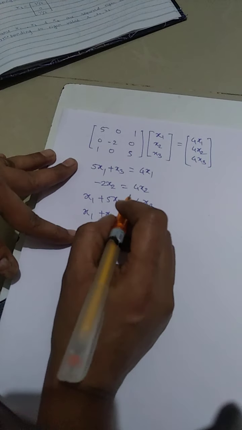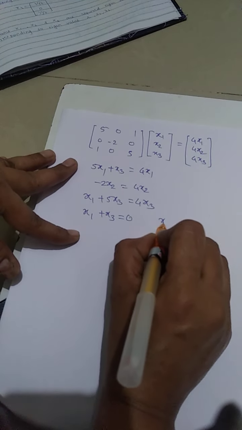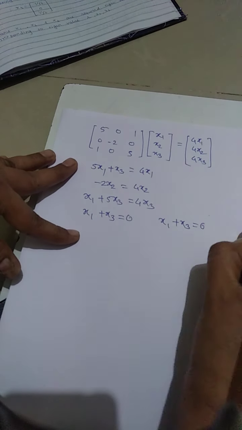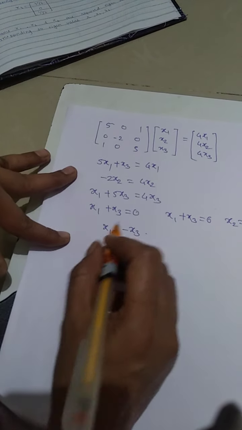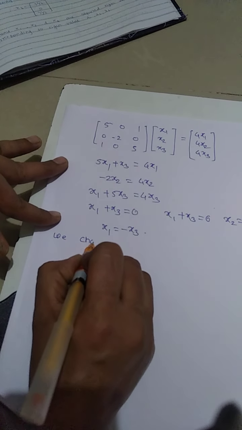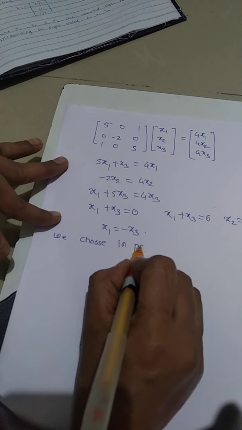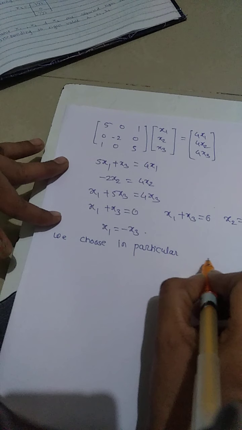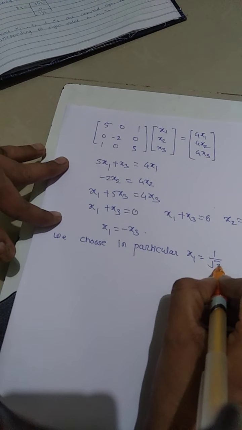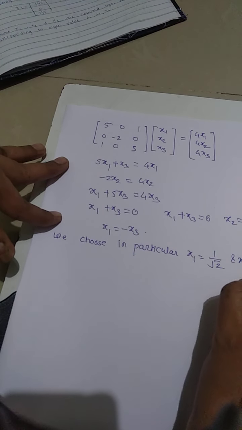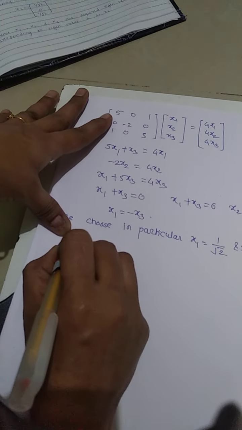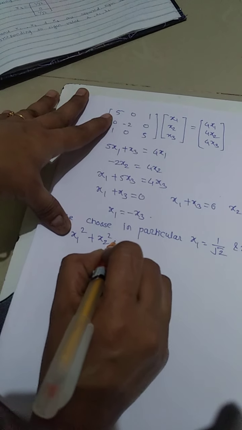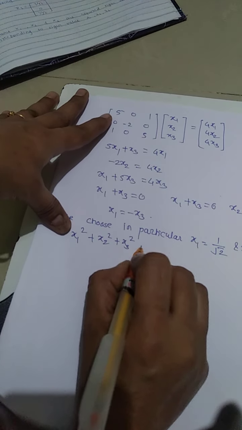x1 plus x3 is equal to 0, and -2x2 is equal to 4x2 means x2 is equal to 0. x1 is equal to minus x3, and we choose in particular the value of x1 is equal to 1 upon under root 2, and x3 is equal to minus 1 upon under root 2, and we get x1 square plus x2 square plus x3 square is equal to 1.